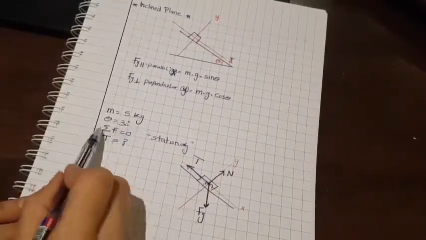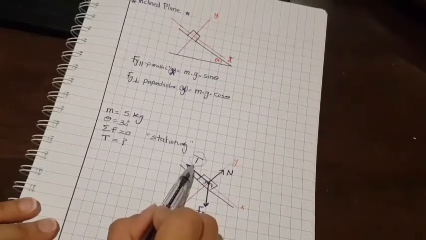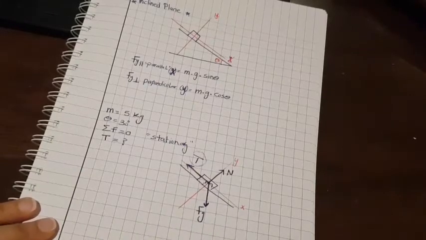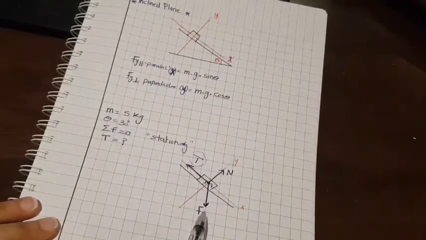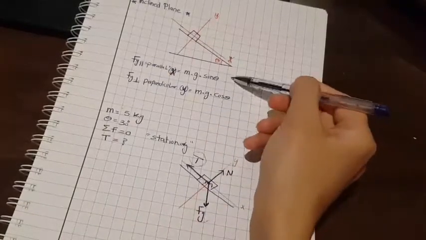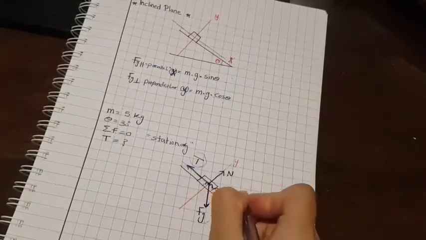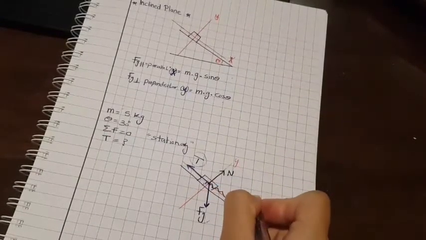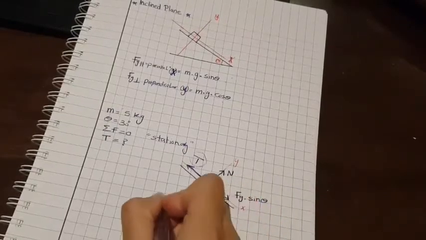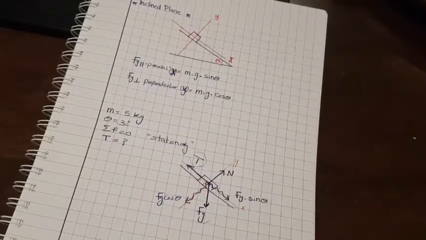So how can I find the tension force? Tension force is on the x-axis. What is the other force on the x-axis? Fg, because I will resolve it into two components. Remember the rule here. Fg, the first one is Fg sine theta, and this one is Fg cosine theta. That's what I have to do.